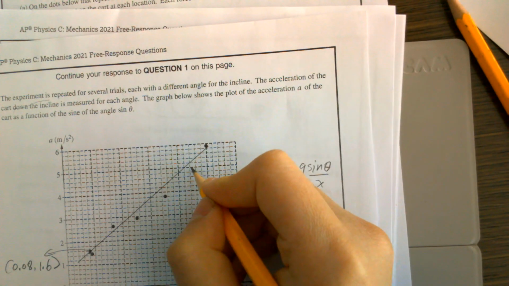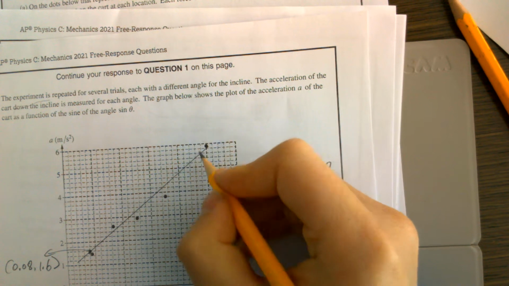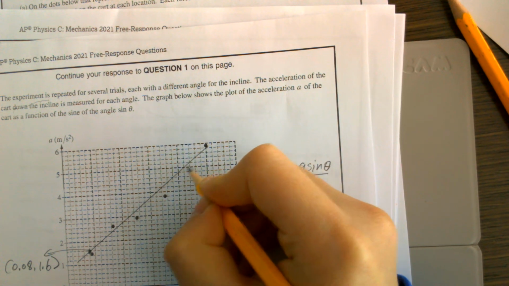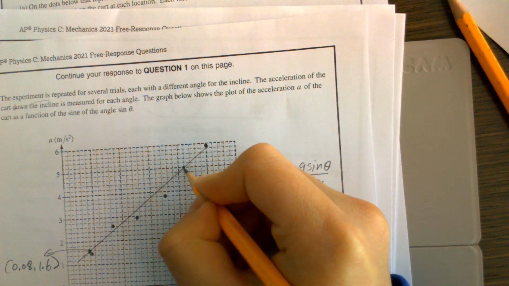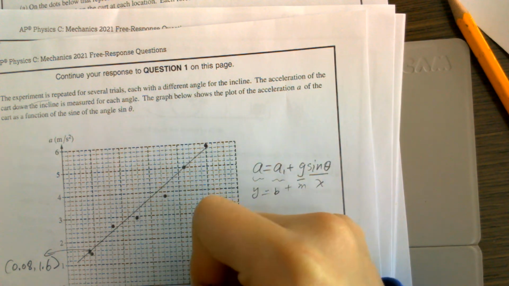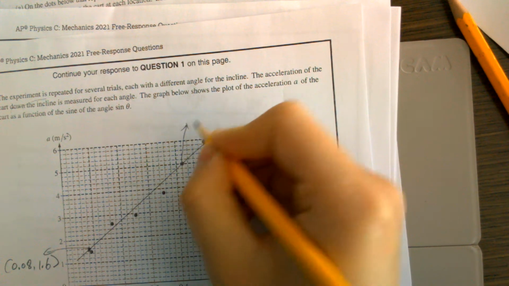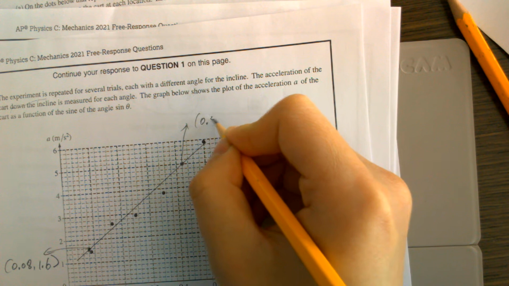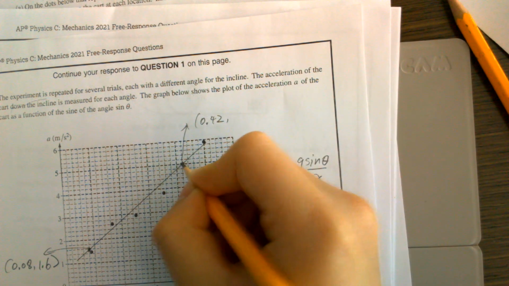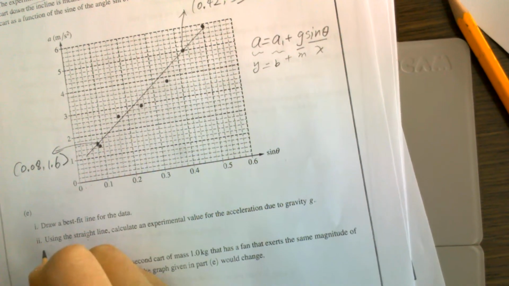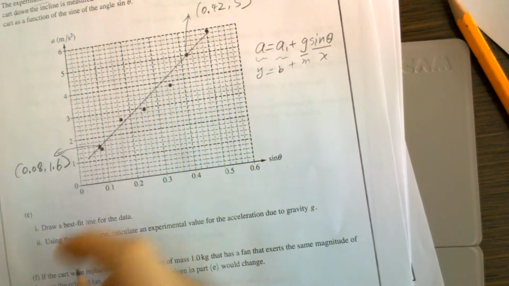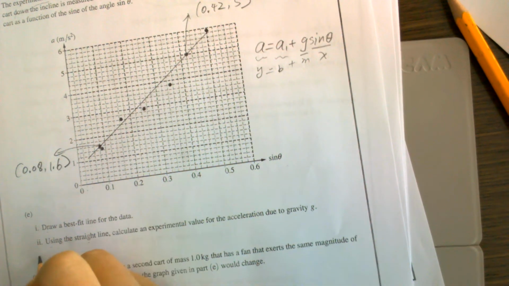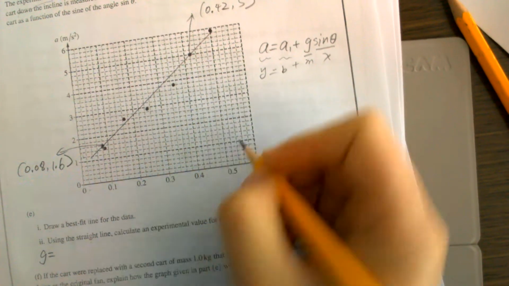Another point we can pick is a point really far away from here, so we can pick this point, which is really nice. This point should be 0.42 and 5. Okay, so let's calculate the experimental value for acceleration due to gravity. The g is just simply the slope.